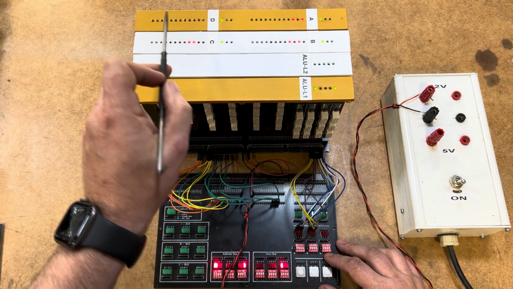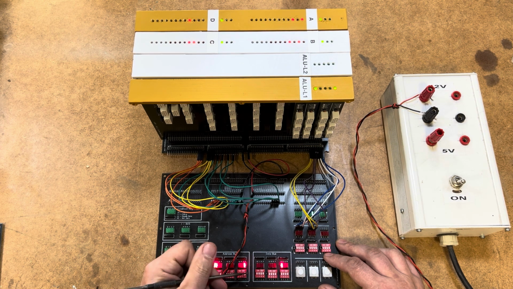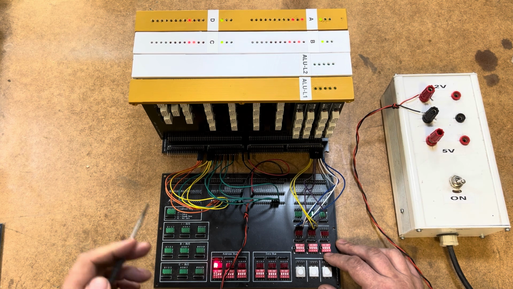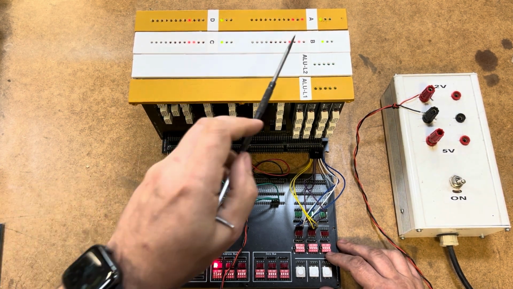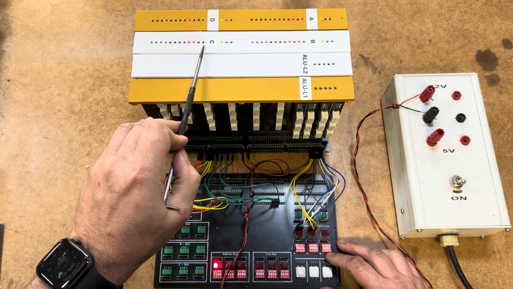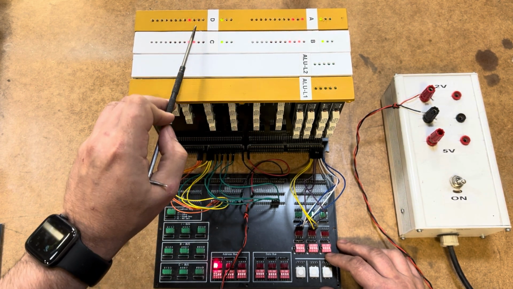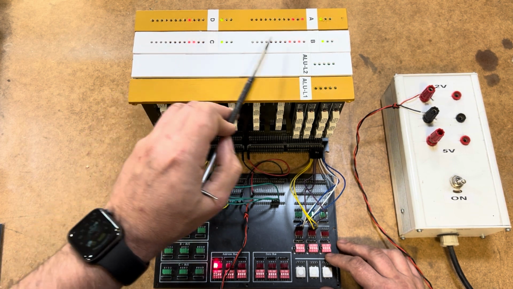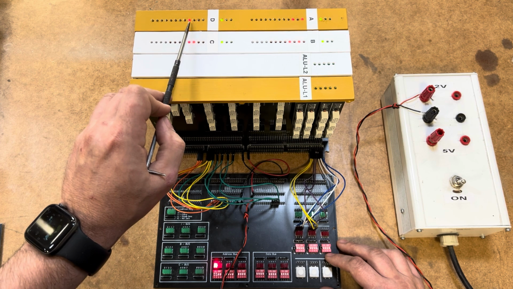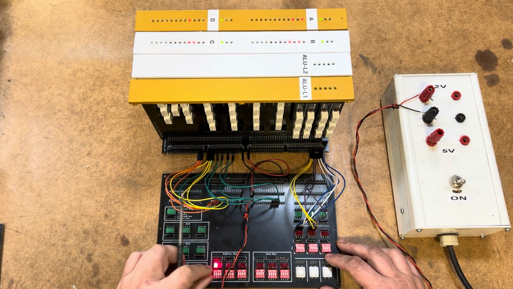I'm just going to load this into register D, and I'll take the ALU card off. And what we can see here is 0 and 0 on an AND would be 0. 1 and 0 is 0. 0 and 1 is 0. 1 and 1 is 1. So the AND function works.